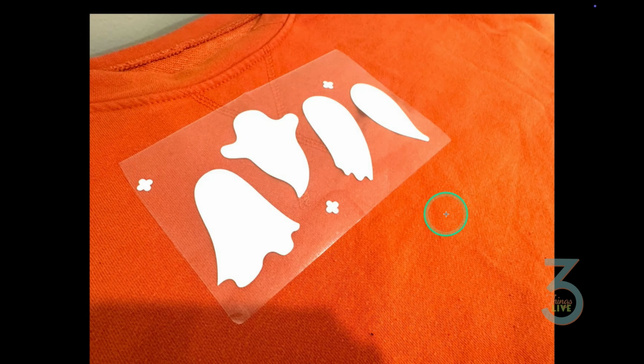My first layer that had to go on my sweatshirt were the ghosts. And you see the little registration marks in 3 different spots. At that point, I don't want the registration marks to go on the sweatshirt. So how do I make sure that the registration marks stay in place? Cut them out. Well, we wouldn't want to cut them out, because then it did us no good to have registration marks. True. That's what I thought at first too, until I discovered this. Don't cut them out.